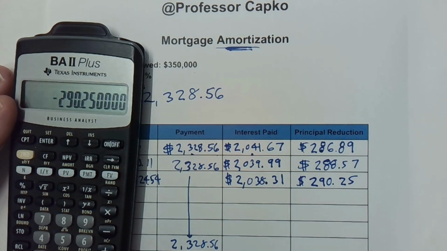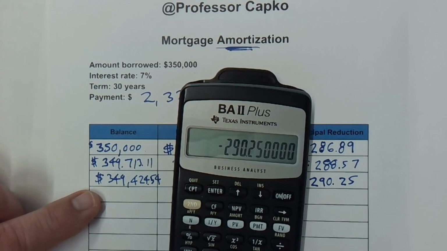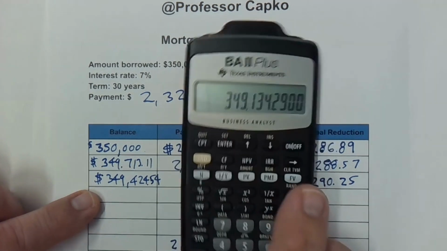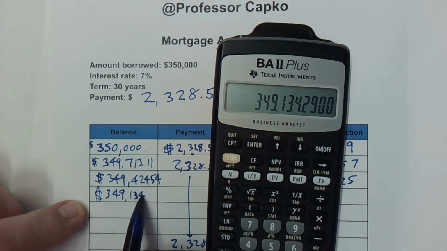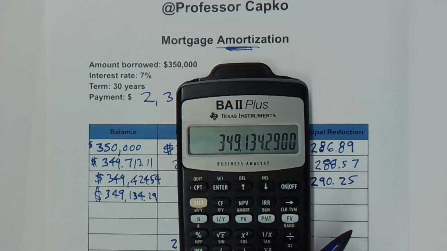Take that, and I'm going to subtract that from our prior balance, $349,424.54, and that means our new principal balance is $349,134.29.